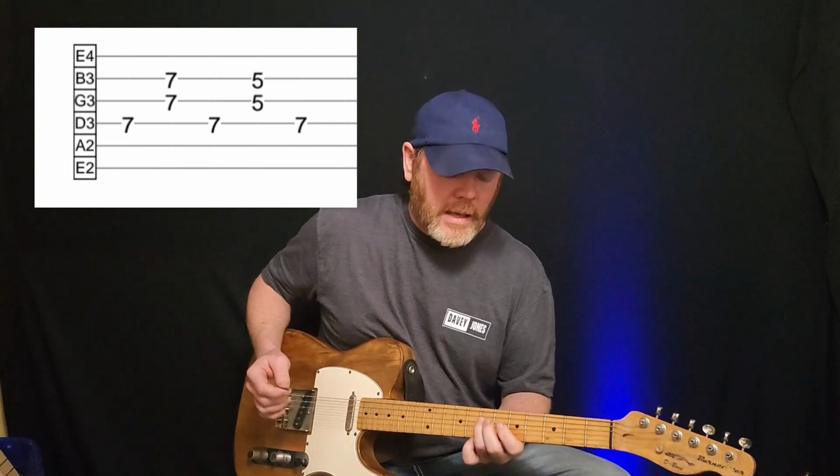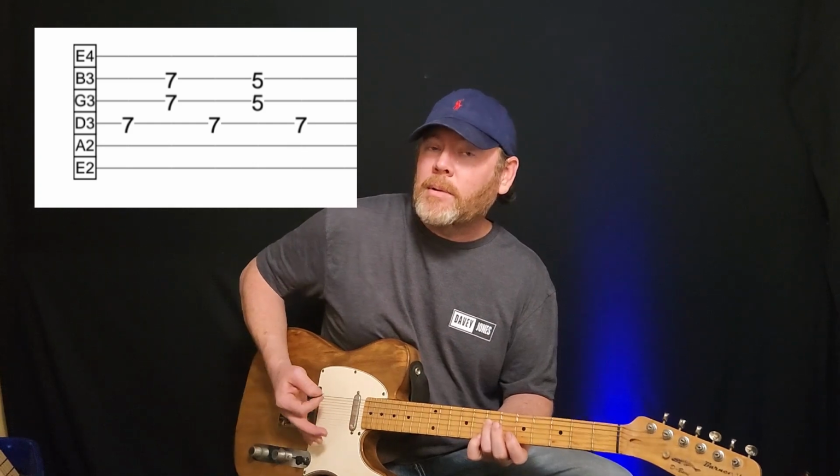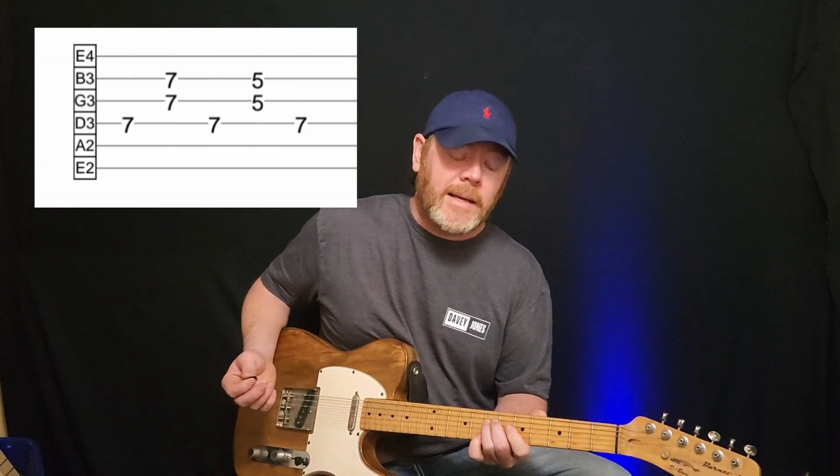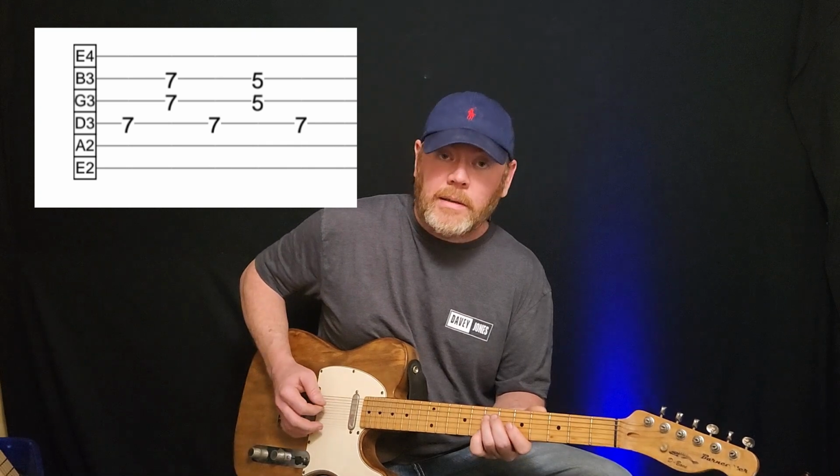So I'm in the key of A. I'm just kind of droning this A string a little bit, but I'm palm muting it. I'm kind of putting my hand here to deaden the string. I'm hitting the 7th fret on the D string, and then 7th fret on the G string, 5th fret on the G string, and then back to the 7th fret of the D string.